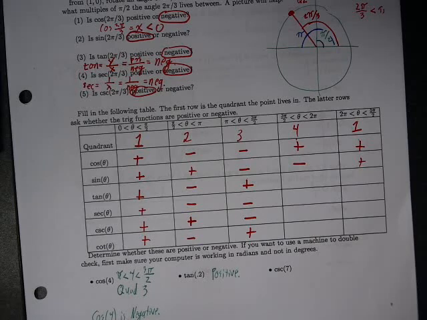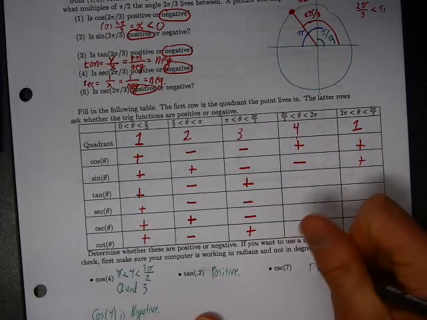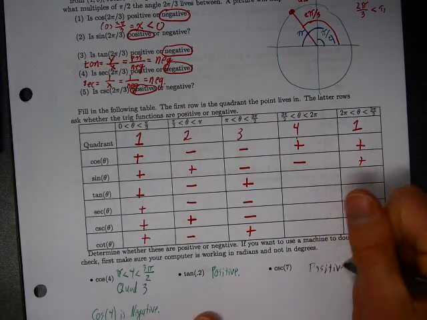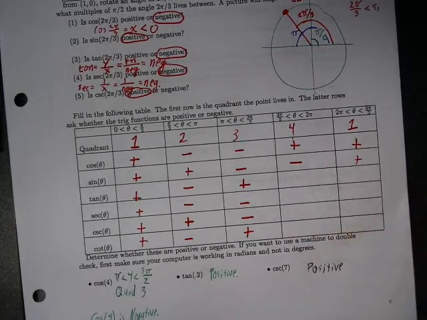Right, 2 pi is like, if pi is 3.1, then 2 pi is like 6.2, still too small. So which quadrant does an angle of 7 live in? Quadrant 1. So cosecant of 7 is positive. Nice.